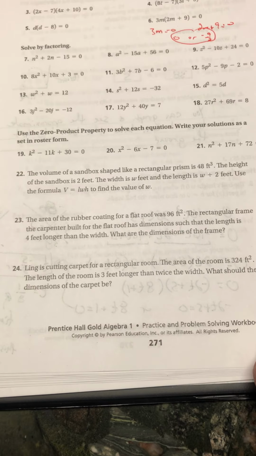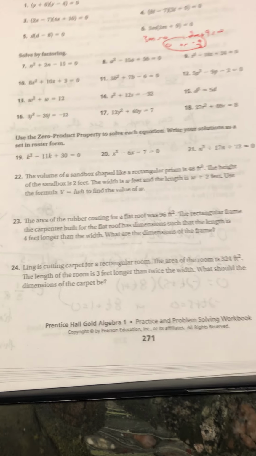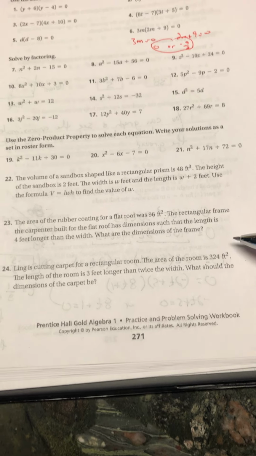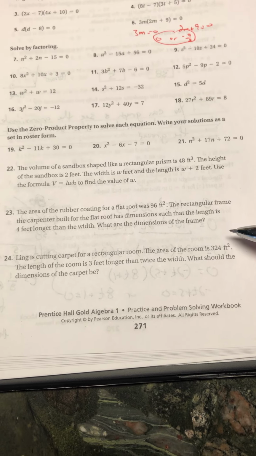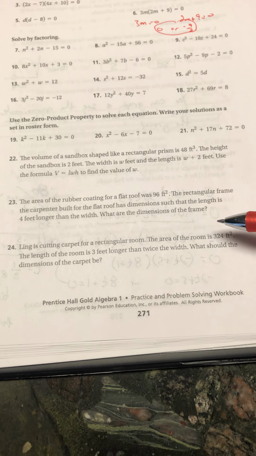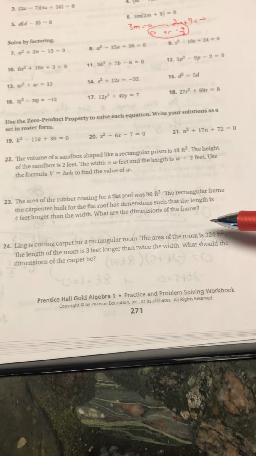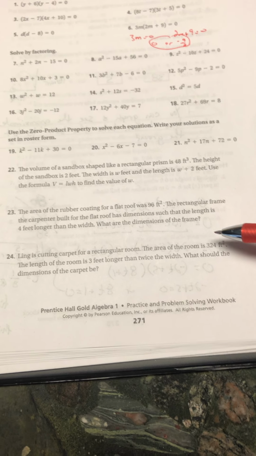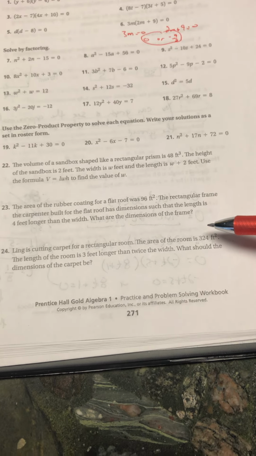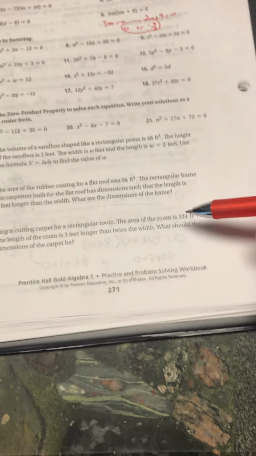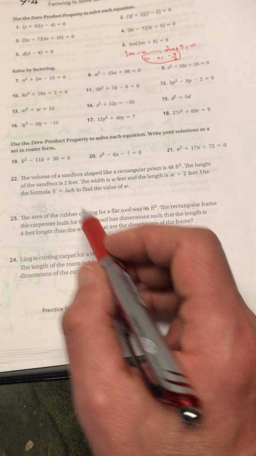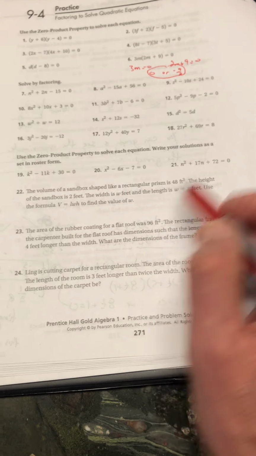And some of these problems, especially these word problems, when you set them up, you might get a negative answer, and you're asking yourself, how can something be negative for this to work? Like if the volume or the length of something is negative. They're called extraneous answers. So for example, let's do this guy here: the volume of the sandbox is shaped like a rectangular prism.